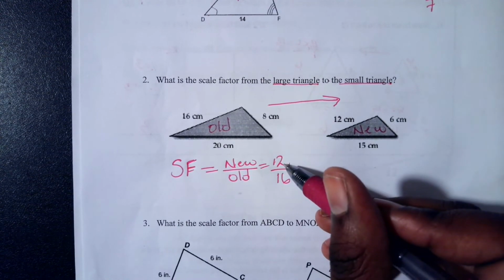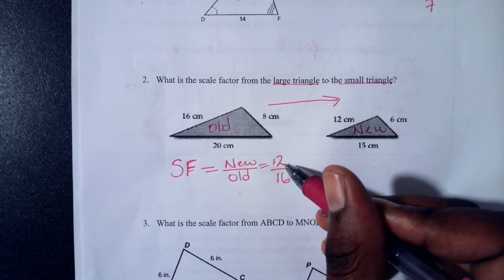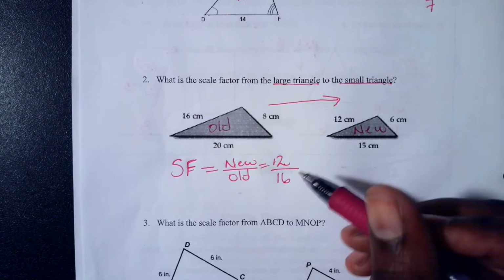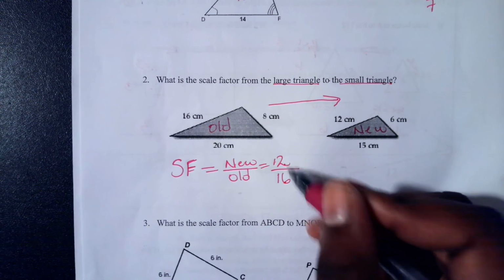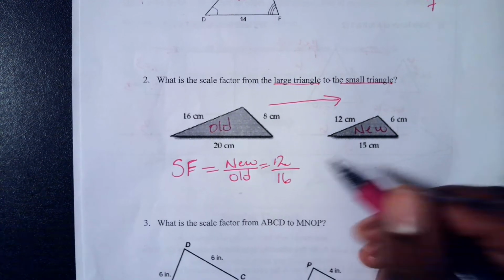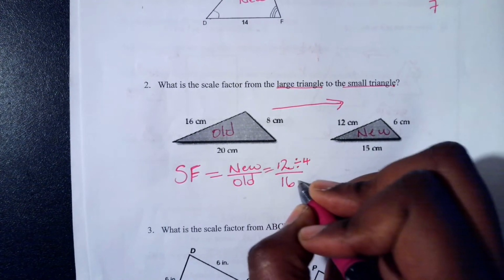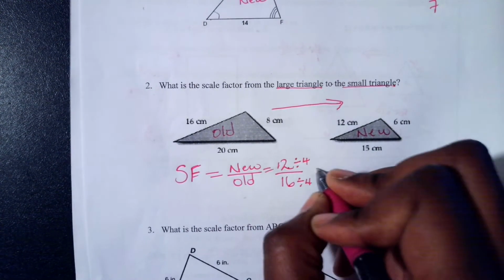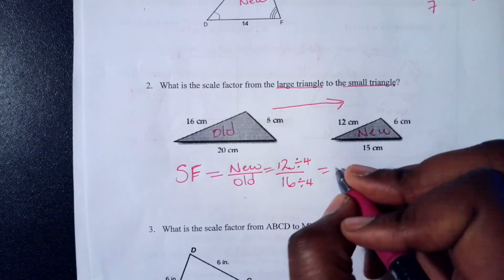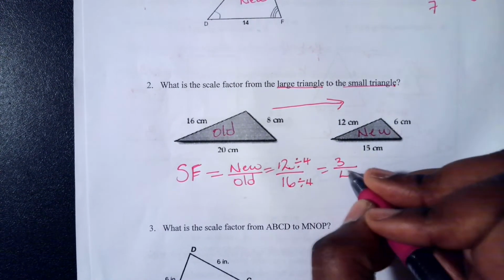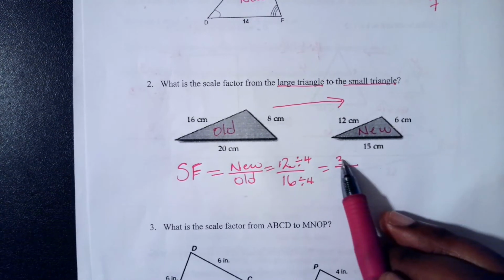We can find a number that can go into 12 without leaving a remainder, as well as 16 without leaving a remainder. So the number must be able to go into both numbers without leaving a remainder. And we can use 4. So we divide top number by 4, bottom number by 4. 12 divided by 4 gives us 3. 16 divided by 4 gives us 4. So the scale factor is 3/4.